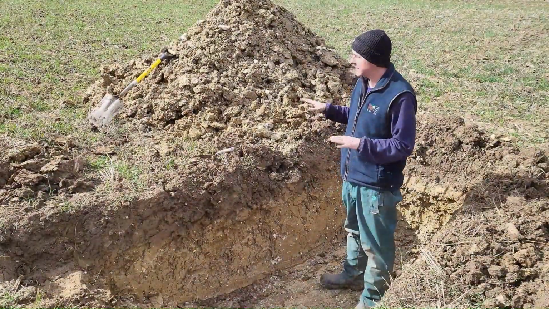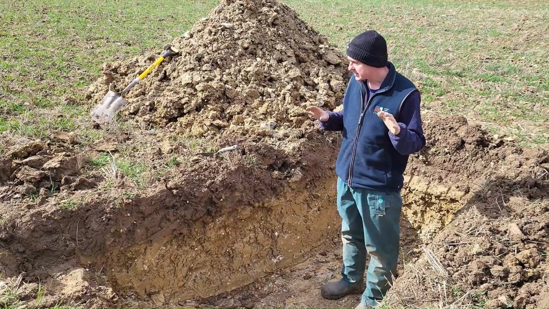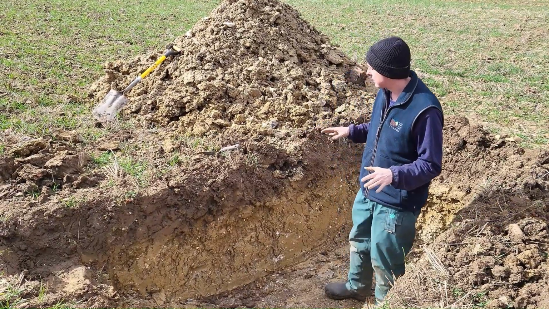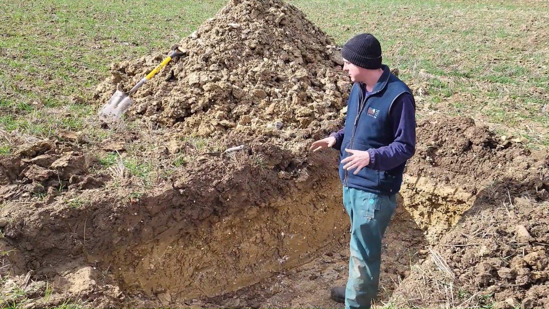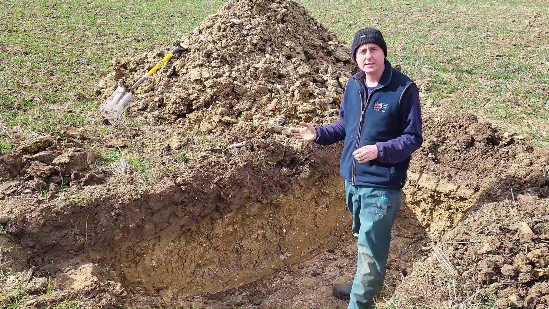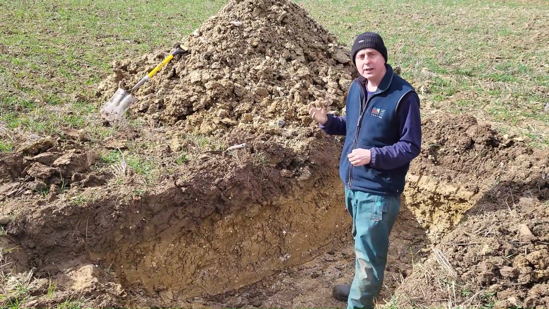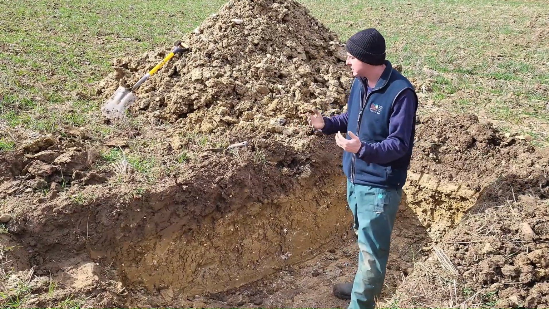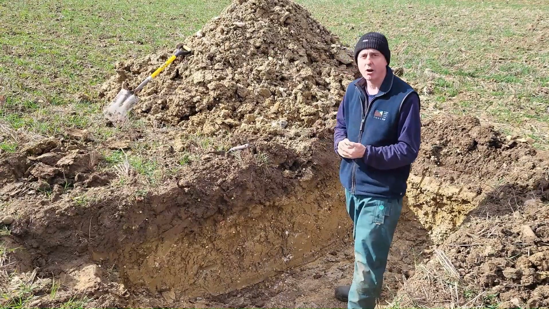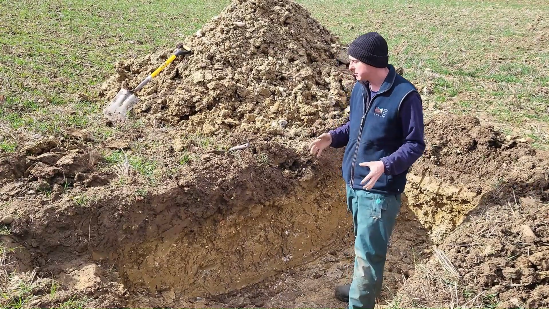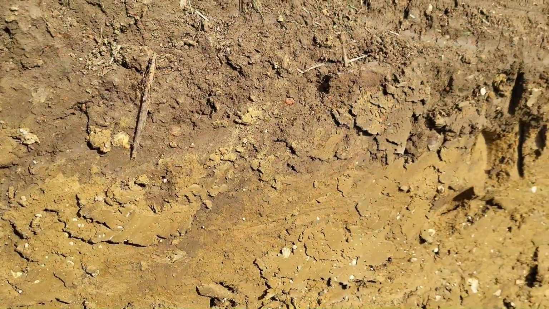So this field is a neighbouring field to the other field we've just been in. It's exactly the same soil type, but it's been under quite different management for the last 10 years. For much of that time, it's been a plough-based system, and the straw has been taken away. Only in the last couple of years has it been brought into a similar management as the field next door. So it's now being direct drilled. It's recently been mole drained. And the straw is now being incorporated.